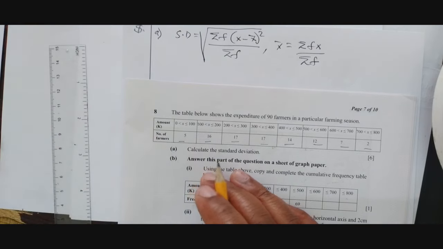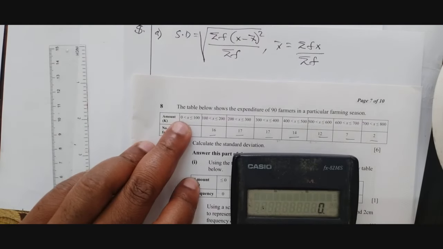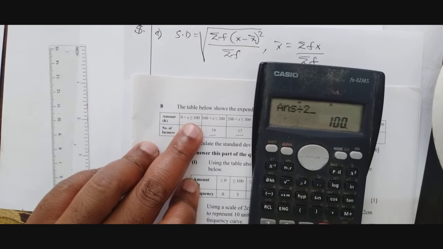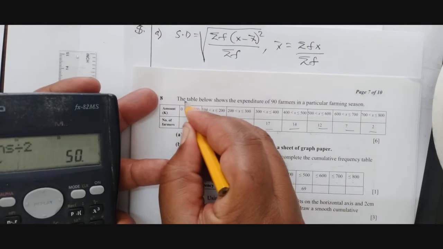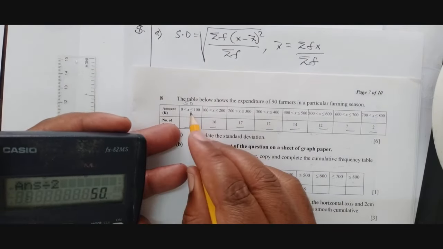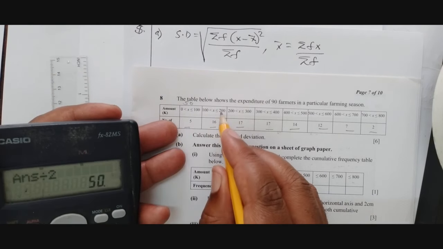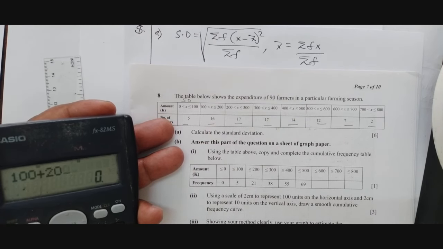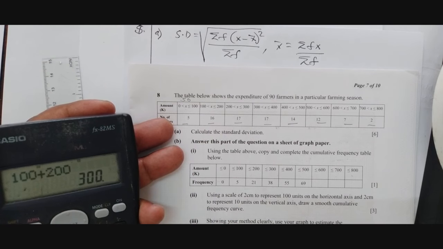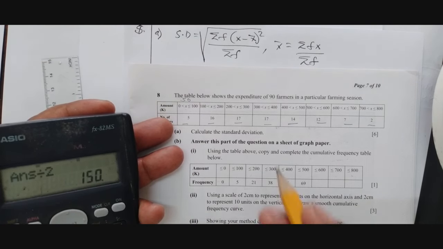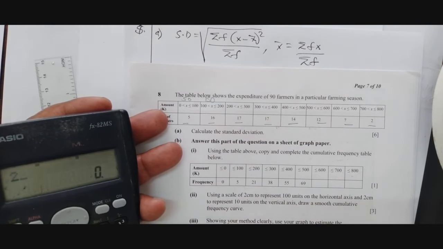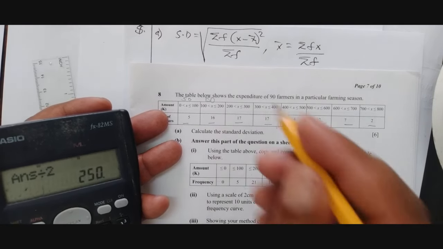So like here, you'll be saying, like for the first one, 0 plus 100 is 100 divided by 2, it is 50. So it means here you have 50. That is the midpoint. All right. Here you say 100 plus 200 is equal to 300 divided by 2. What do you get? 150. All right. Look at the next one, which is 200 plus 300. What do you get? 500 divided by 2. You're getting 250. So 250 here.